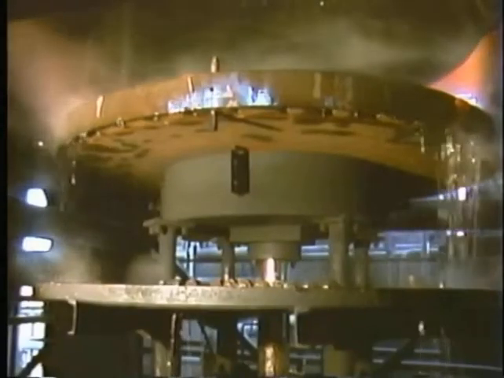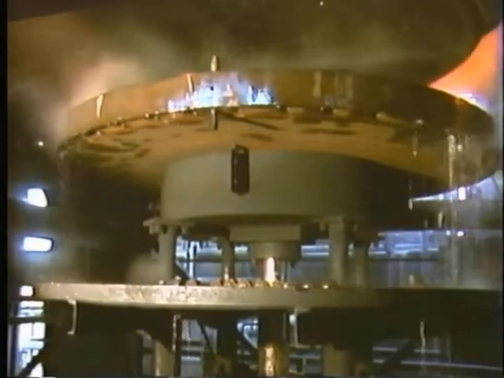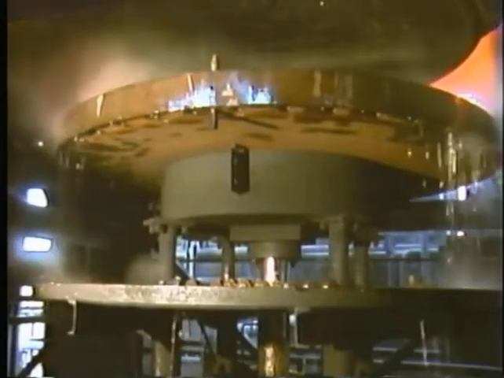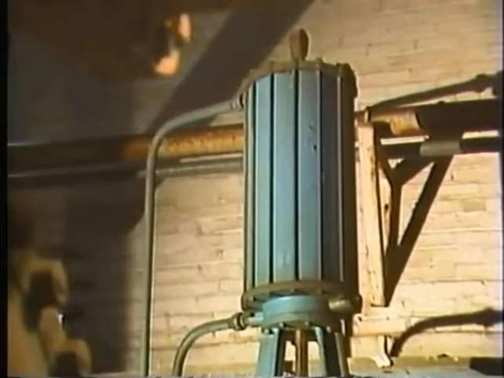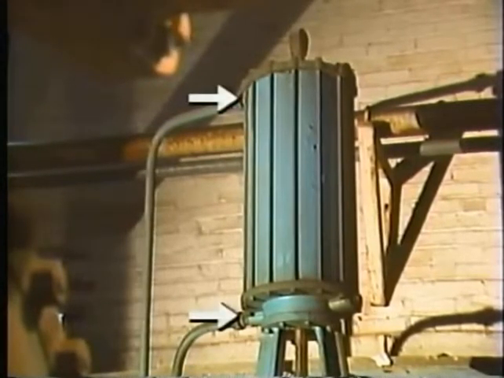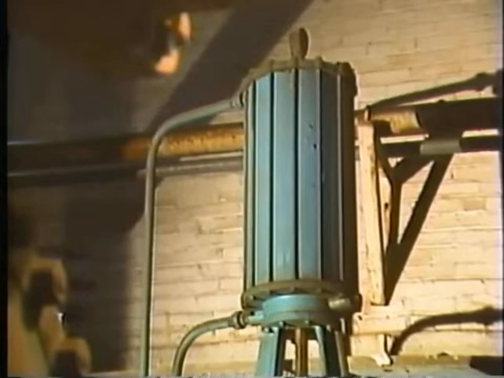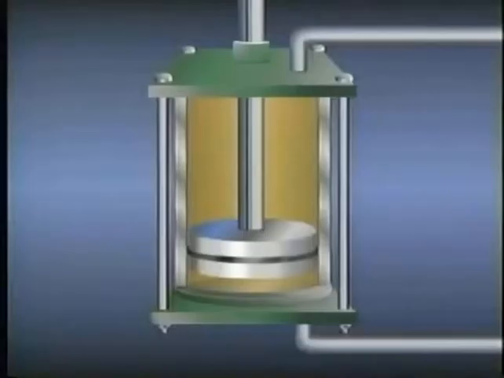We've just seen how fluid flows only to one side of a piston in a single-acting actuator. On the other hand, in a double-acting actuator, fluid flow can be applied to either side of the piston. This is the type we've seen earlier. Let's take a look at this double-acting hydraulic actuator to get a closer look at how this works. Its main parts are nearly the same as the single-acting one.